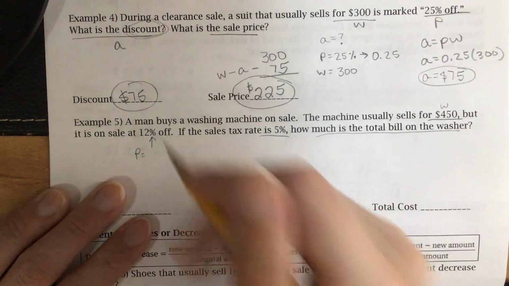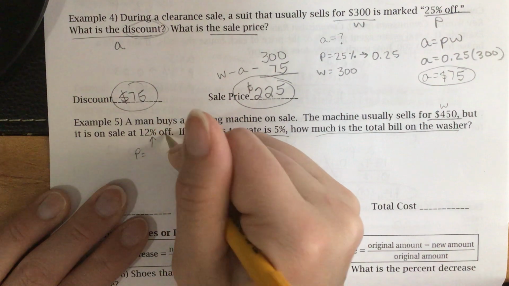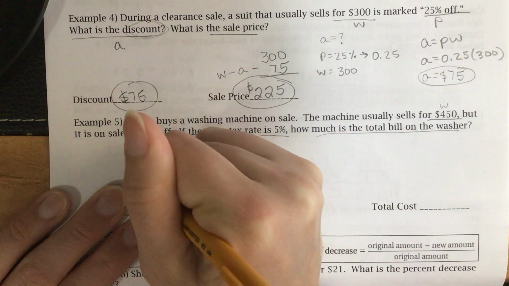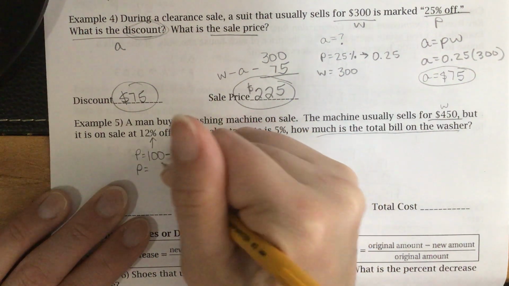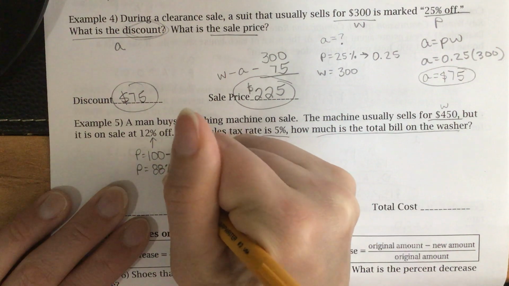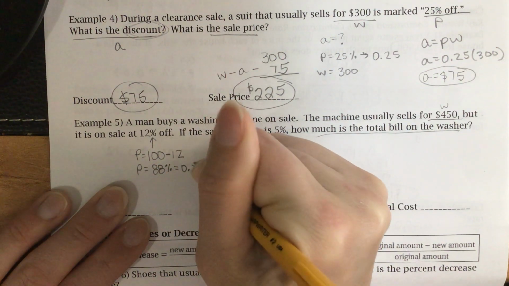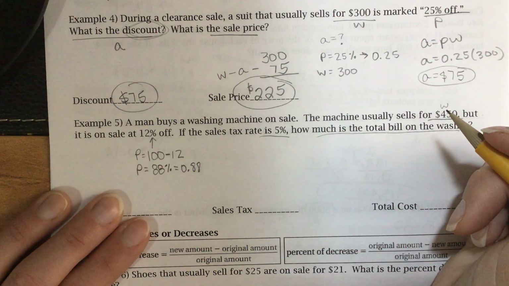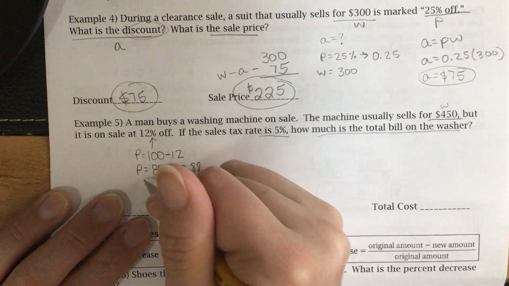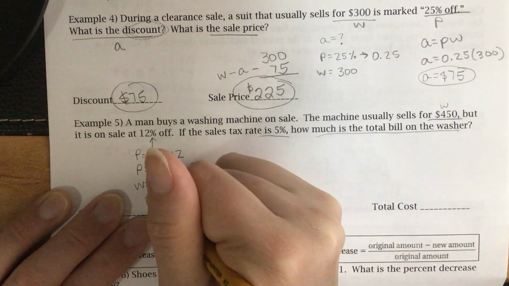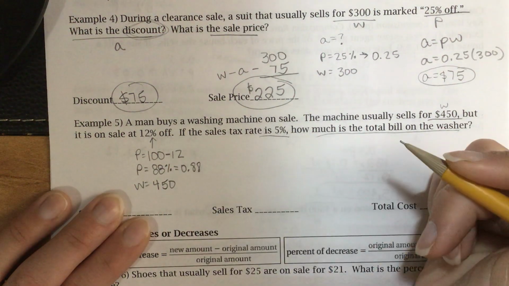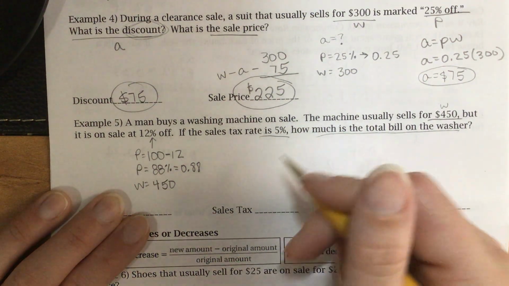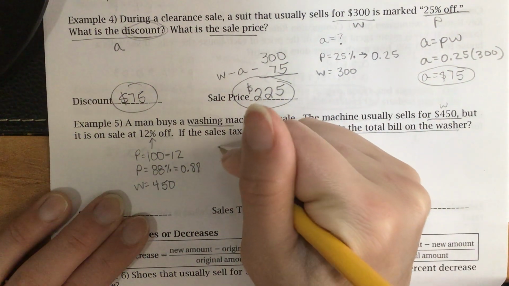So it wants us to do multiple steps with percents. Let's look at the first one. This first percent is saying it's 12% off. So let's do our math quickly, and that means our discount is take away 12. So we have a total of 88%. As a decimal, we would get 0.88. We know that we would need to figure out that with our whole cost of the washer, which is $450. And I want to know, how much am I paying for the washing machine?